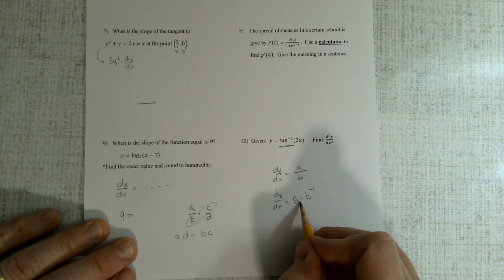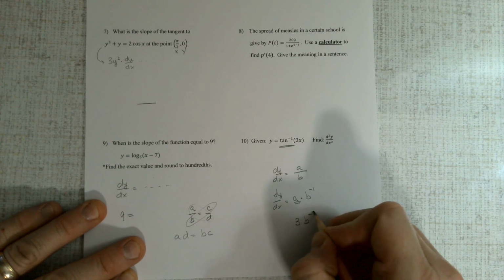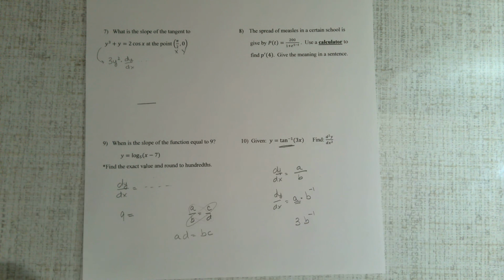I mean, if this is a constant, you could just use the power rule. If a was 3, b to the negative 1, you could use the power rule right there instead of the product rule.